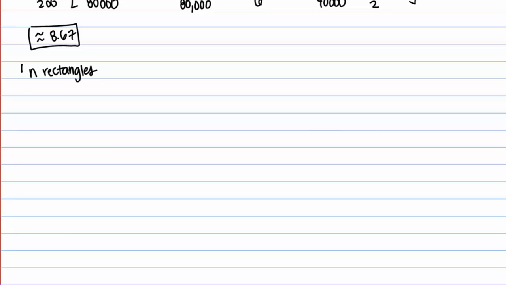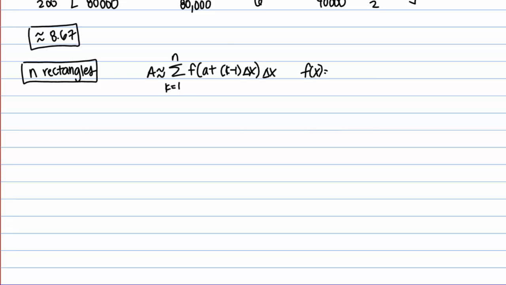So I want to do the same process for n rectangles. Let me write down the formula just one more time for us here. It looks like this. And f of x is 5 minus 1/2 x squared from 0 to 2. Okay, so here n is just n. We're not using a specific numeric value. A is still 0. Delta x is b minus a over n, which is 2 over n in our case. And once again, we're just leaving it in terms of n.